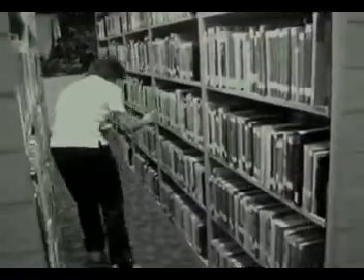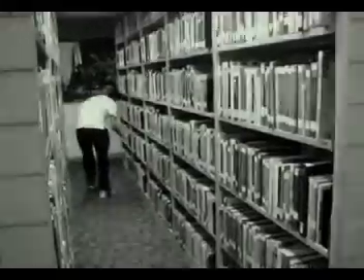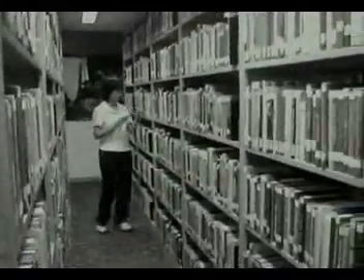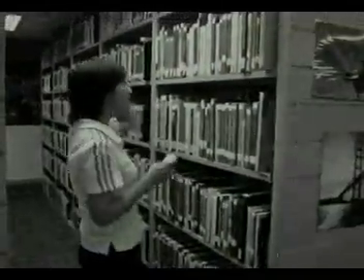Then find the shelf the book belongs to. Then look for it, one book after another. This obviously makes finding books inconvenient.